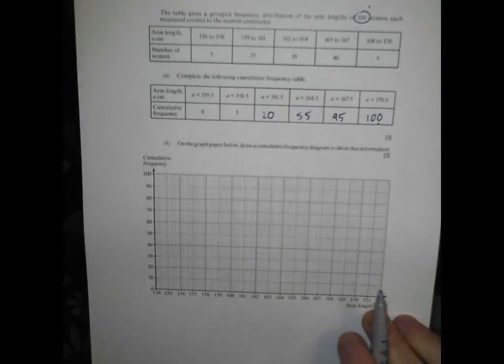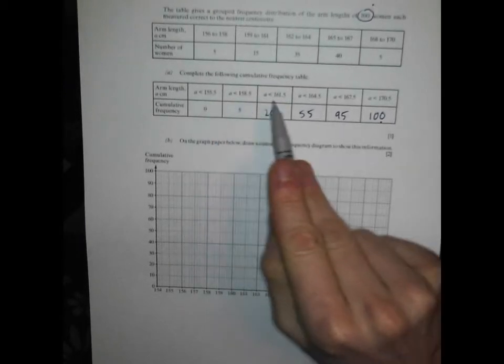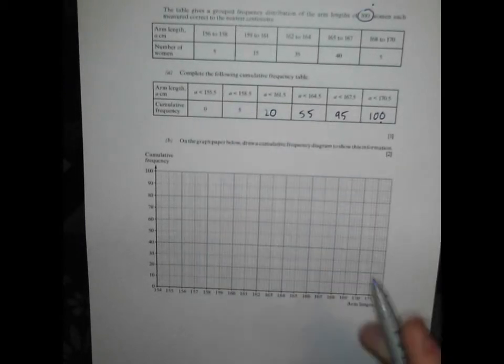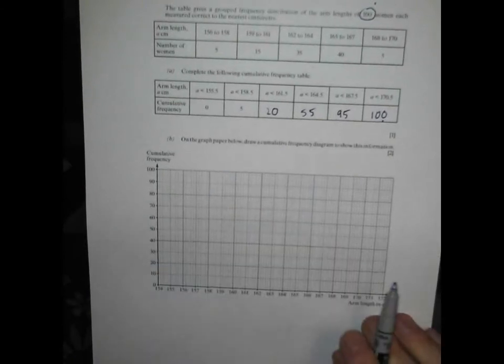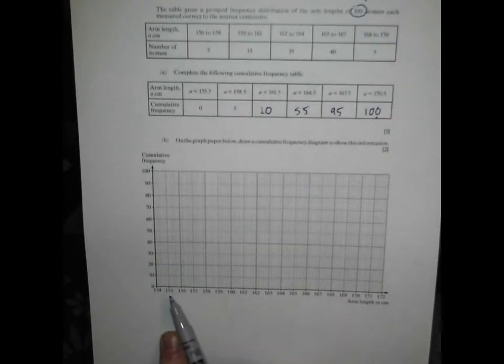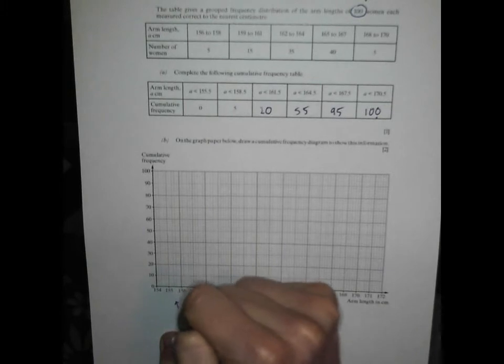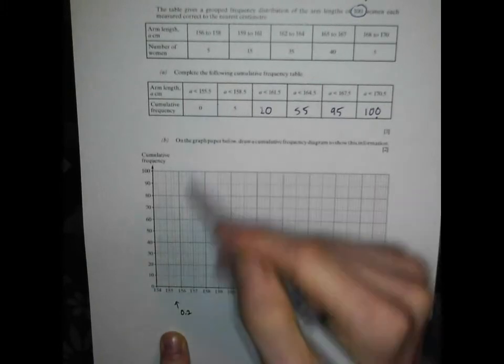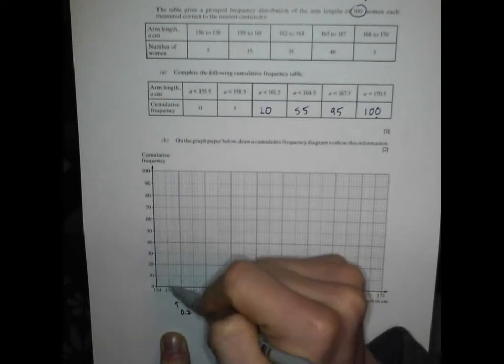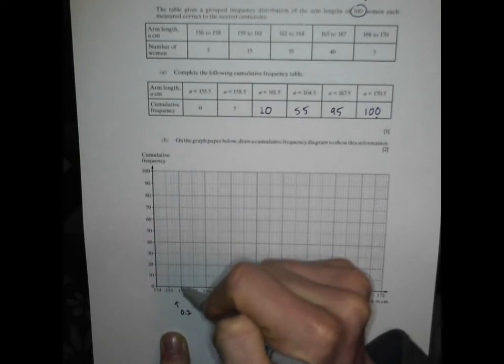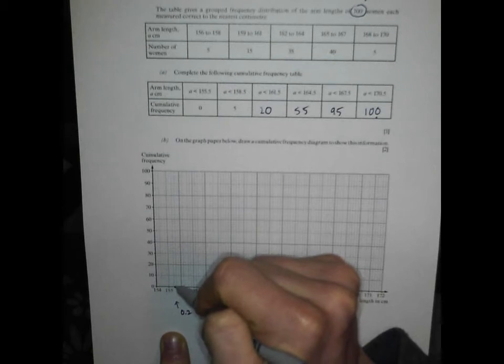Once again, as in question 1, these are our upper bounds, these are our cumulative frequency, so let's just make sure we plot it and not mess it up. Have a quick look what your scale is. These go up in ones, and between each one we've got 5 little squares, so each little square is going to be worth 0.2. So if I want 155.5, that's going to be exactly halfway in between my 155 and 156. So I'm going to put a little dot there.